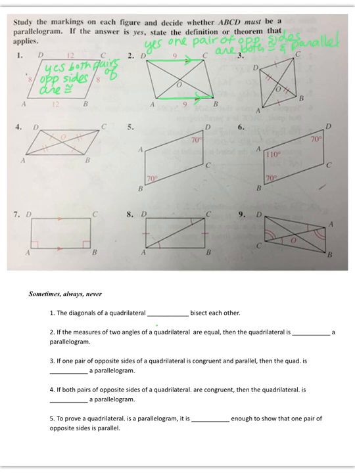Okay, number 3. Oh, that looks like the one where they're bisecting each other, but it's not, because AO and OC are not congruent. So I have one diagonal that's bisected and one pair of sides that's congruent, and it is not enough. So I'm going to say no on that one.